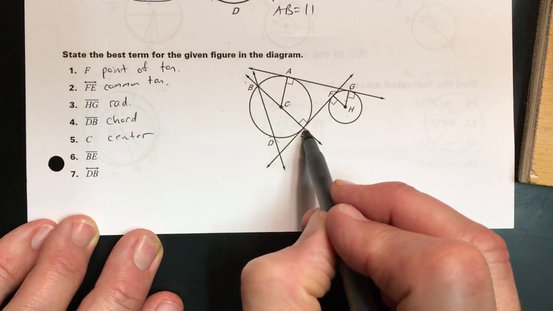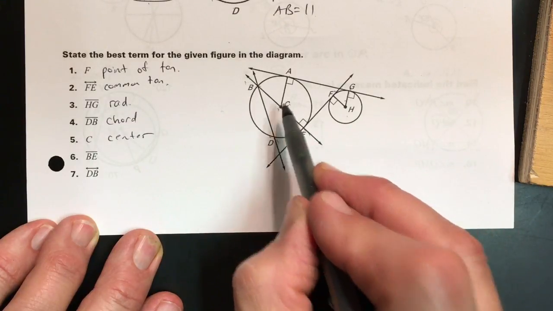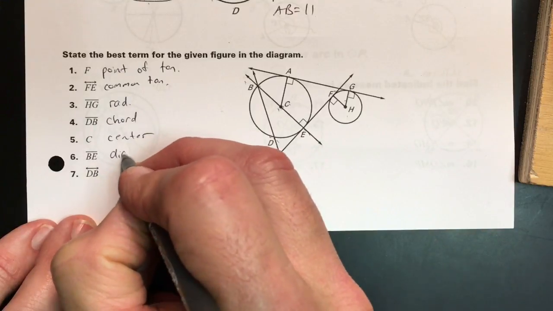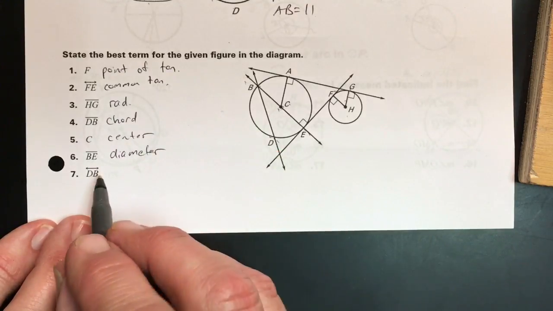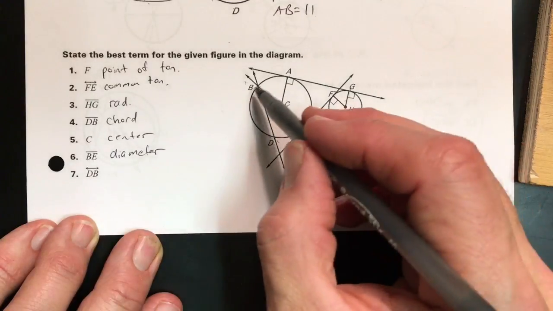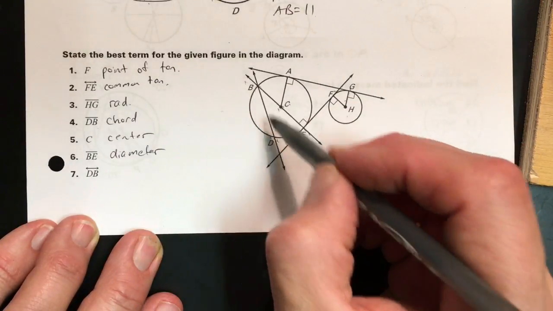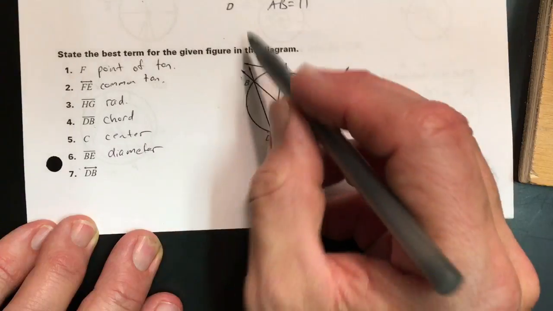BE goes across the circle through the center, so that is a diameter. And last one, line DB. We had BD earlier up here as a chord. It started and stopped here because it's a segment. The arrows mean it keeps going on.